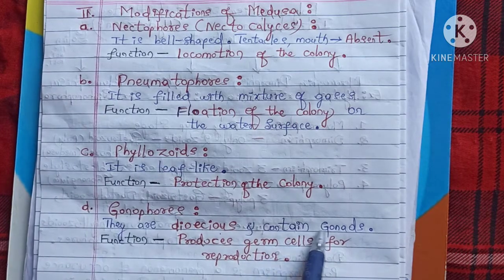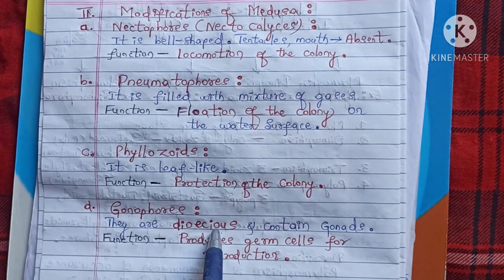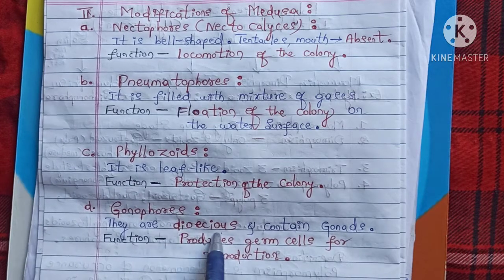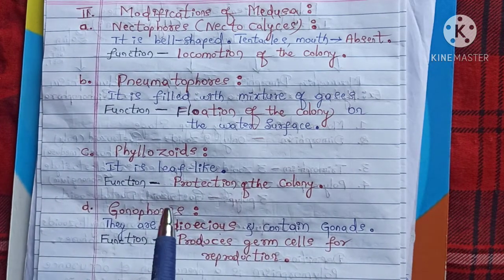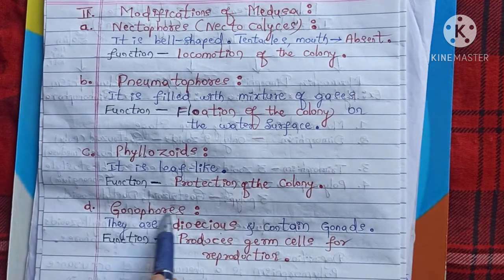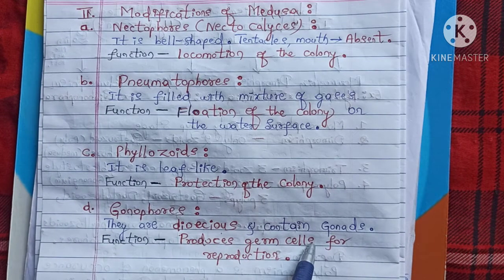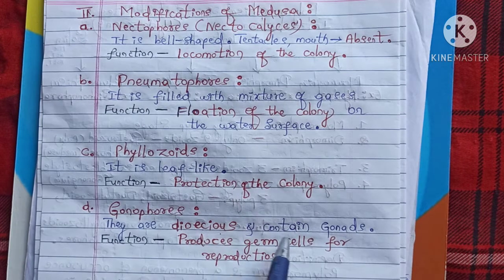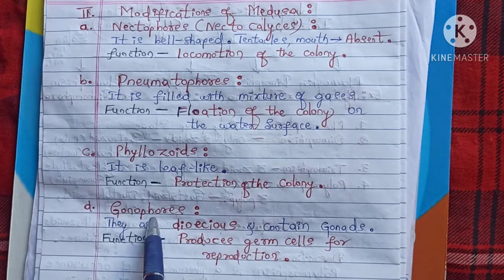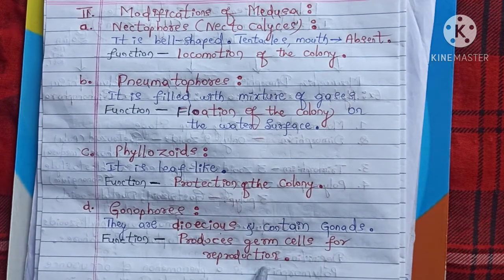Gono means nothing but gonads. They contain gonads, meaning the male and female reproductive organs are called gonads, and they are dioecious. Dioecious means sexes are separate. The male and female reproductive organs are present in separate sexes. The important function of gonophores is they produce the germ cells. Germ cells are nothing but reproductive cells. As you know, the reproductive cells are sperms and eggs. So the sperms and eggs are produced by the gonophores, and these germ cells help in reproduction.